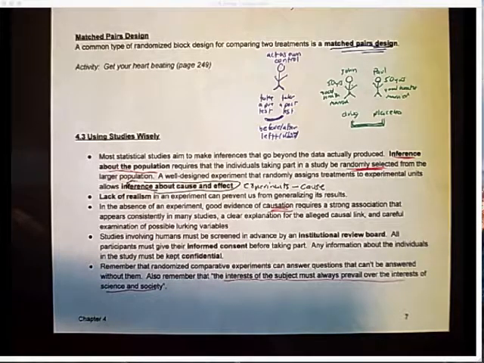Those are the main bullets from 4.3, but it's still good reading just for your own knowledge. Hopefully that information helped, and we'll stop it there.